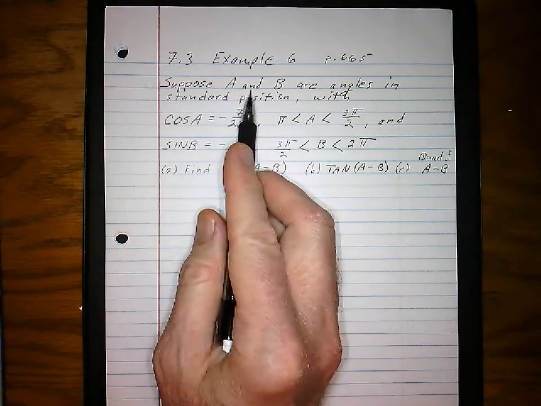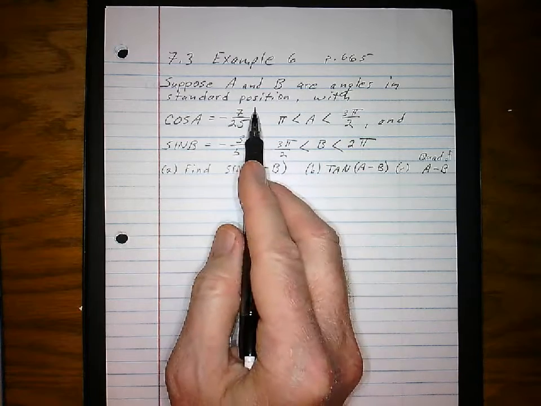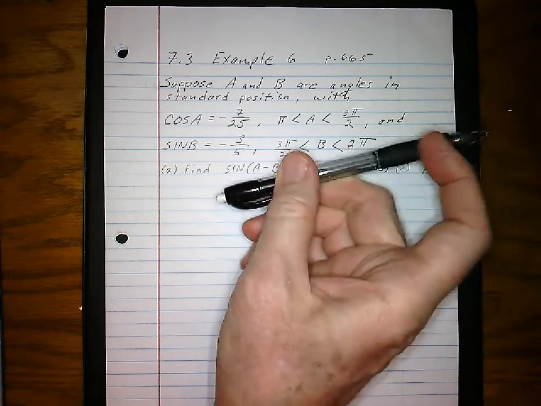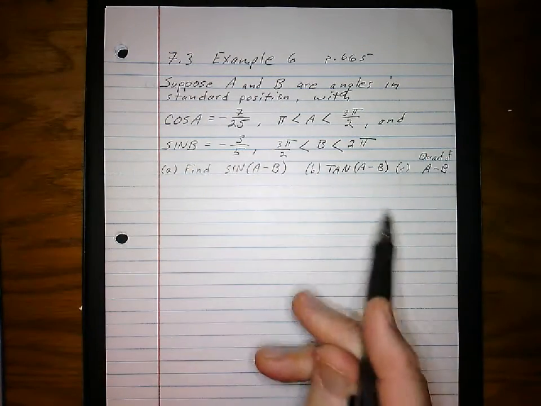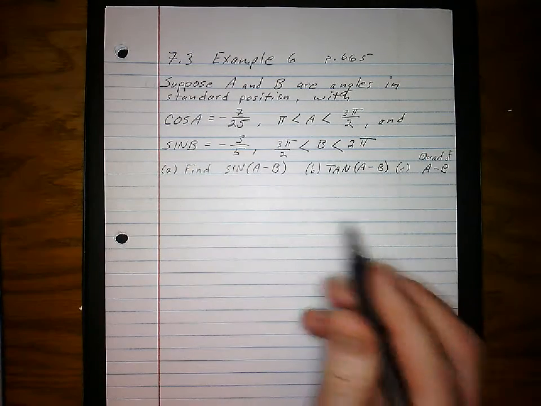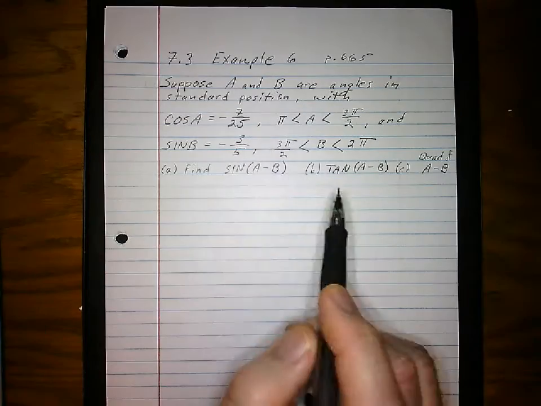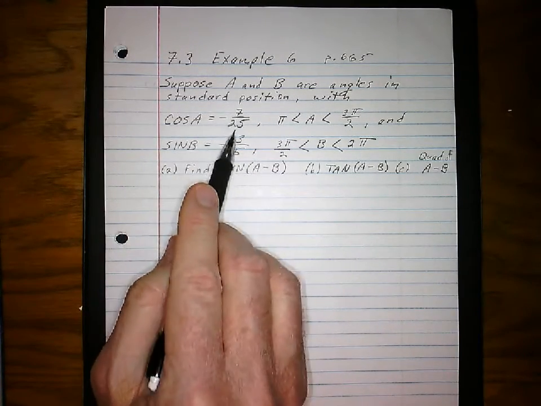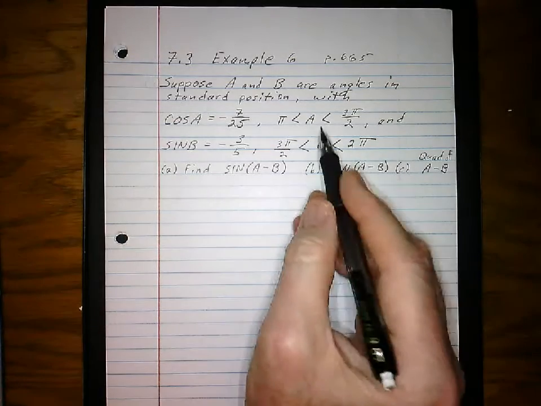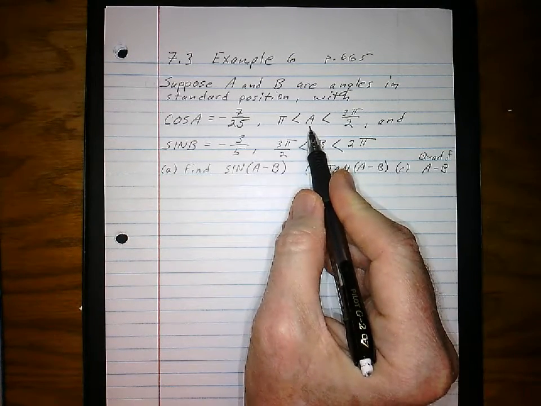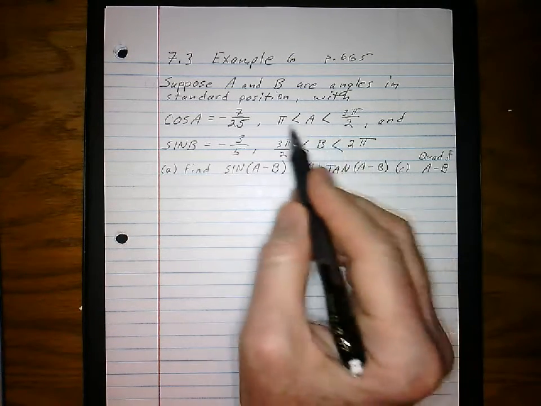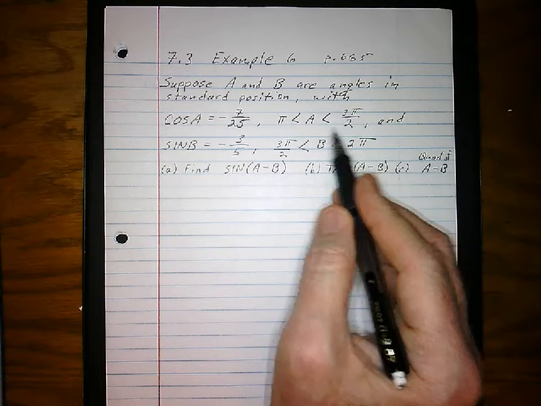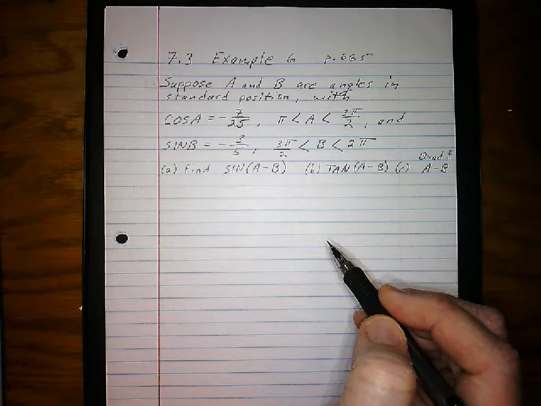We start off with, suppose A and B are angles in standard position. Remember, that's where the initial ray is on the positive x-axis and then it's terminating in one of the 4 quadrants, or of course it could be a quadrantal angle. But A and B are angles in standard position, and they give you the cosine of angle A is -7/25. They also say what quadrant angle A is in, and they say it in this manner. They say A is greater than pi and less than 3 pi over 2. Well, that puts angle A in quadrant 3.